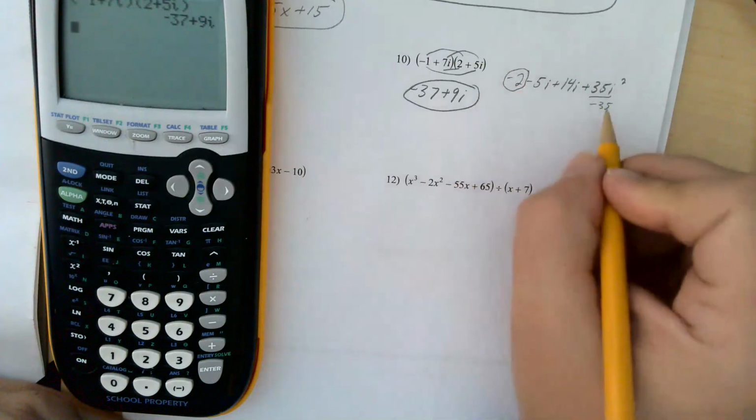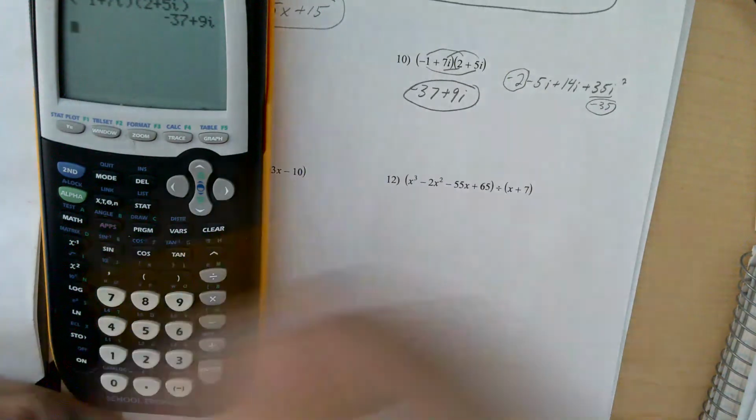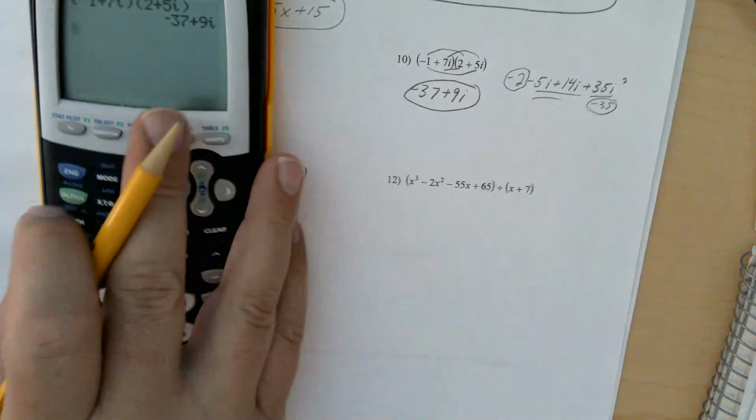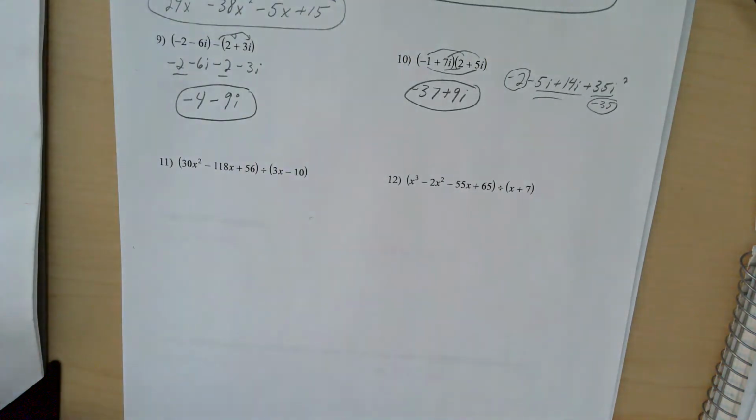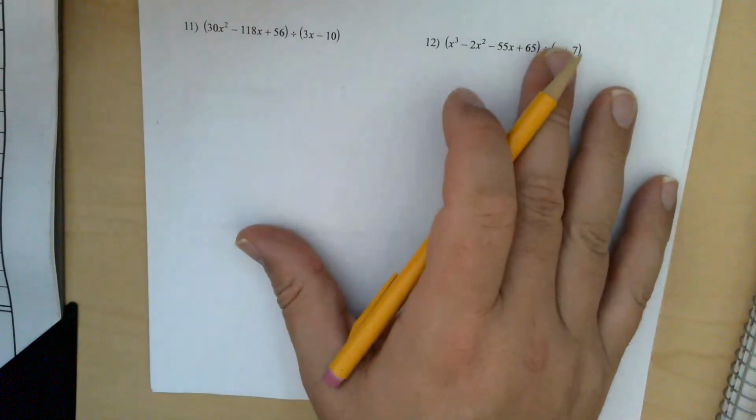And this negative 2 and this negative 35, that's where we got the negative 37. And when you combine the imaginary parts, a negative 5i plus 14i, that's where we get the 9i. Okay, finished. Should be easy points.